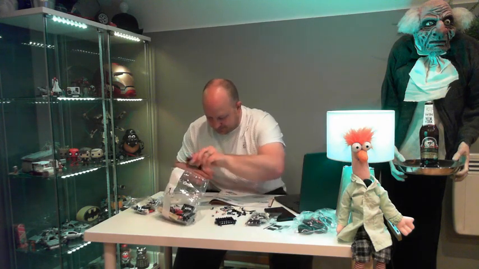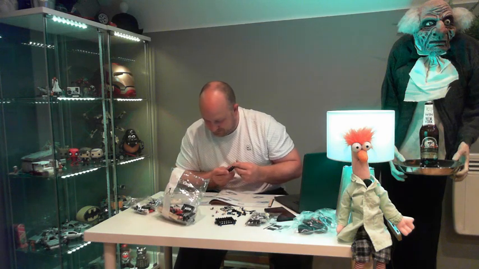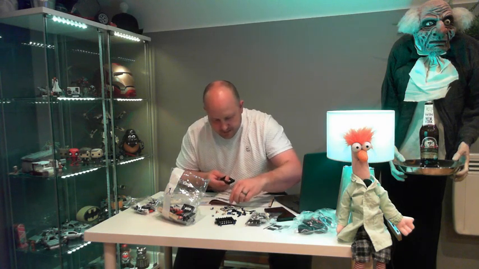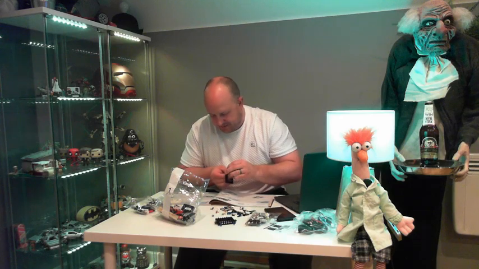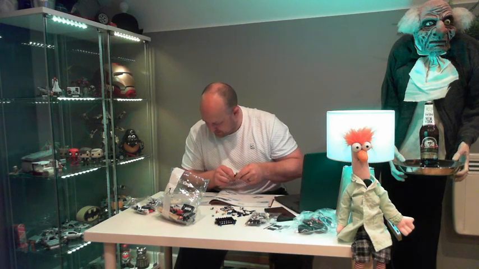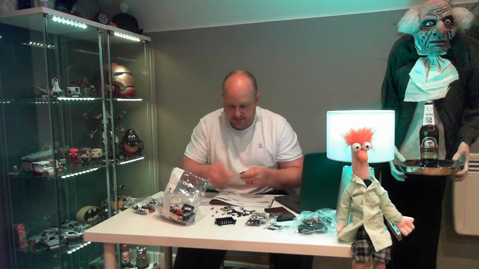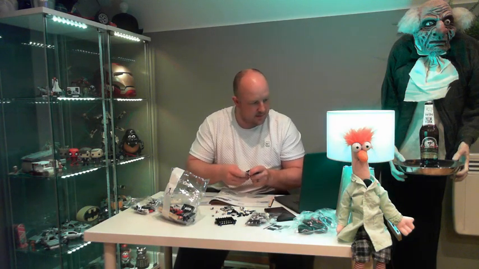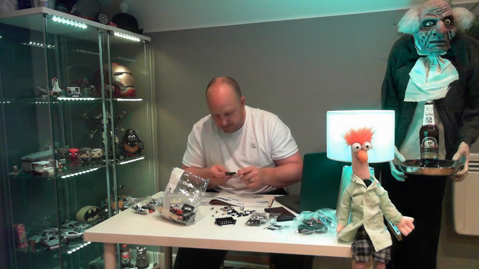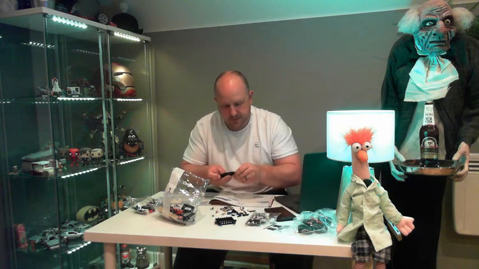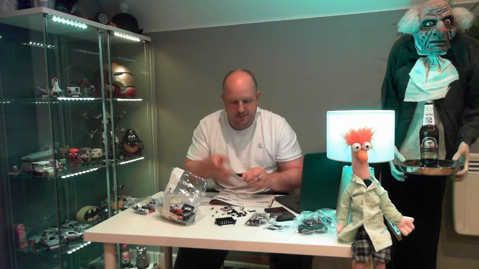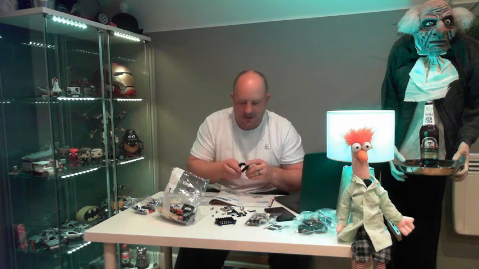I've got one bit done. Right. So I'm quite looking forward to this set being finished, because it's got ejector seats and pop-out machine guns and all sorts of things, I believe.